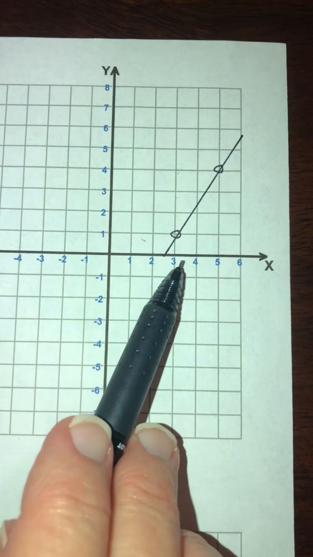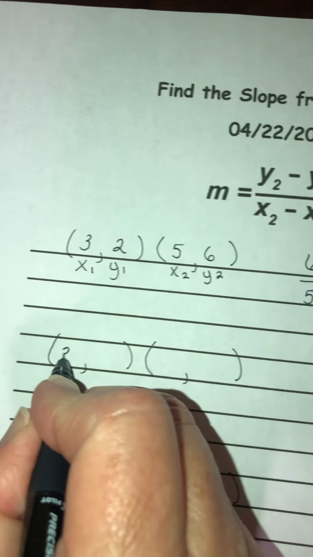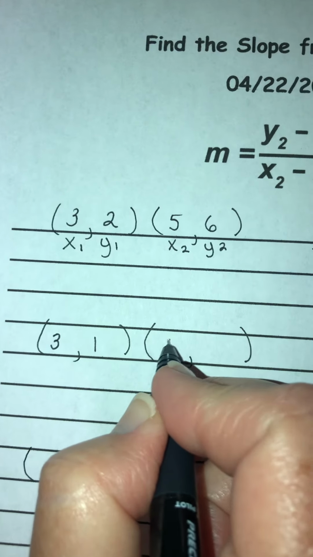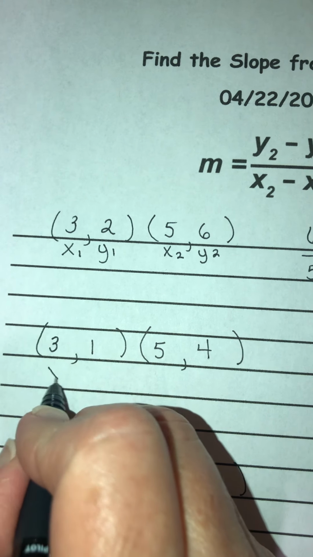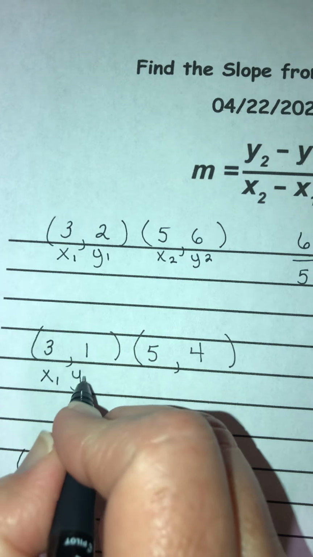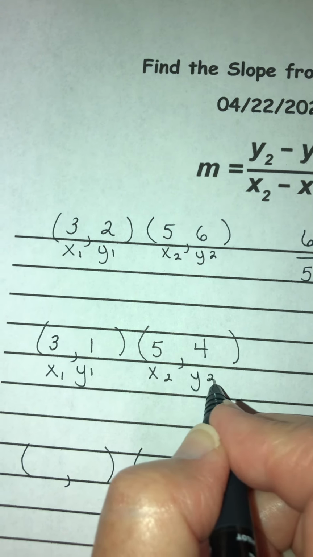So remember, we have 3, 1, and 5, 4. I come back over here and write 3, 1, and 5, 4. Again, I'm going to label x1, y1, x2, y2.